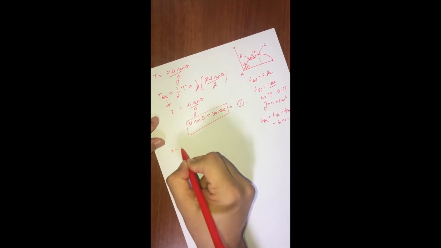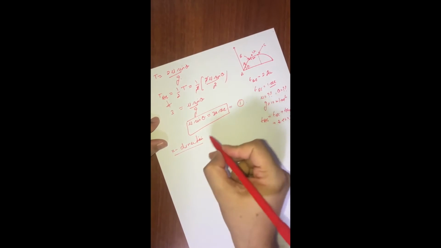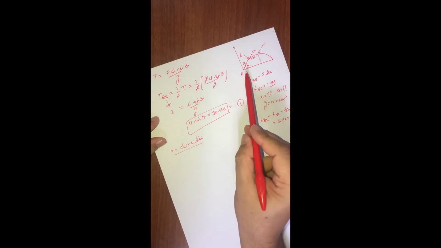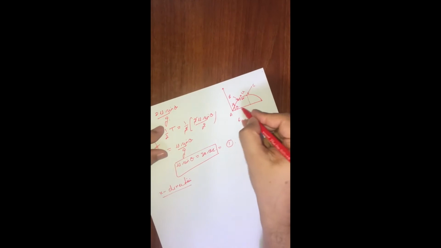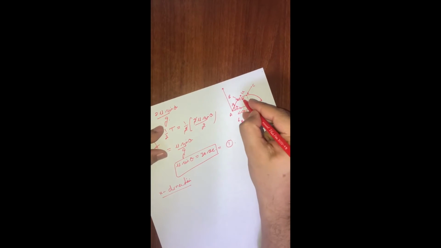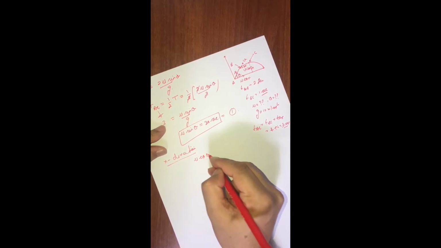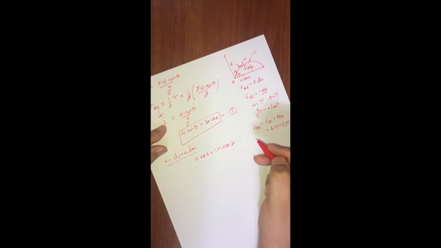So let's discuss motion in the x direction first of all. We also know that the horizontal component of the velocity of the projectile remains the same through the entire journey. So if the horizontal component at point A is u cos theta, and at point B it is v cos 30 degrees, then we can say that u cos theta is equal to v cos 30 degrees.